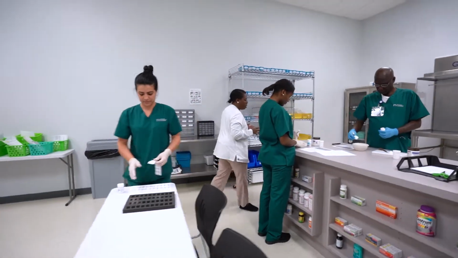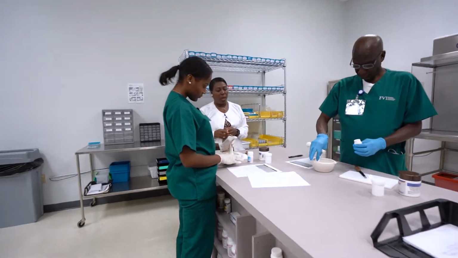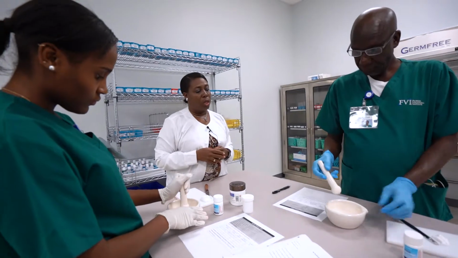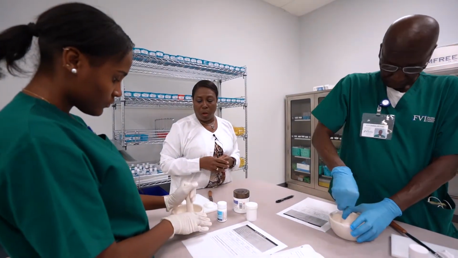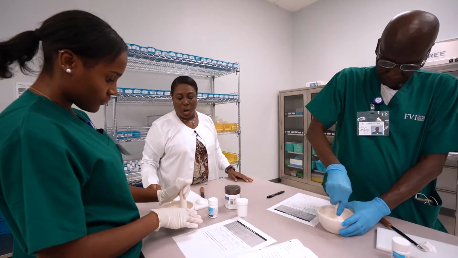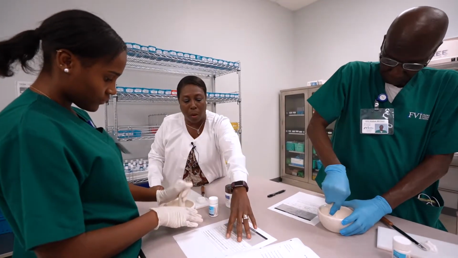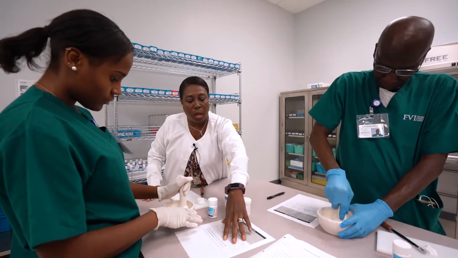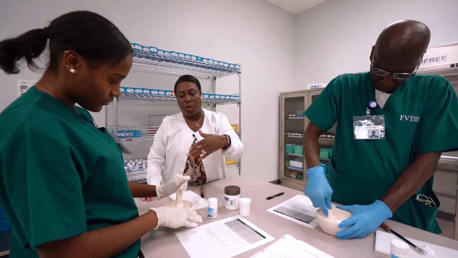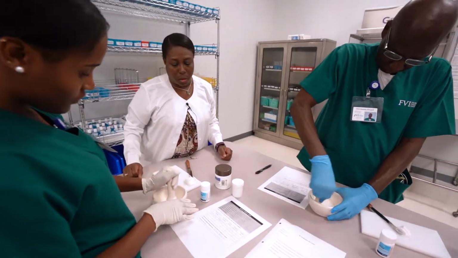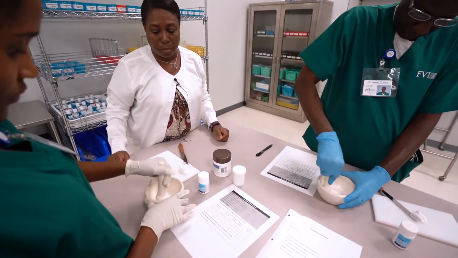Our next area we have is compounding. So we have Ms. Winsaka and Mr. Jean here. They're crushing the tablets. They're using what we call the mortar and pestle. They've already written up their information. First of all, you get your recipe, you write, you document, and then now you are able to make your product. So they're crushing the tablets for this particular product.